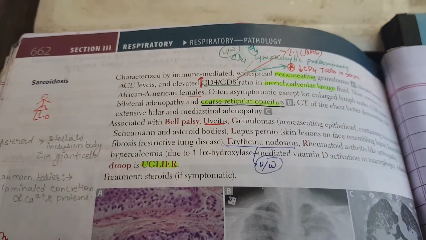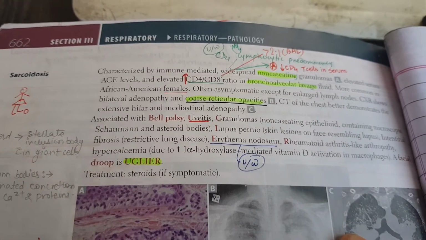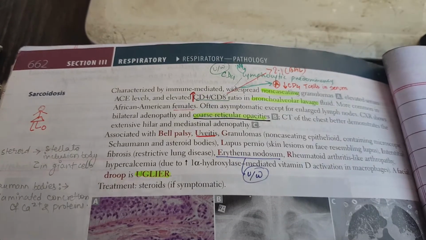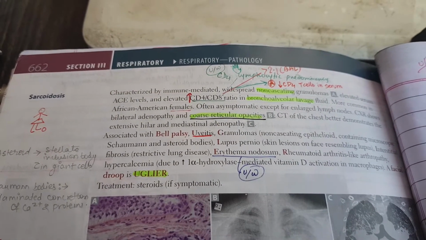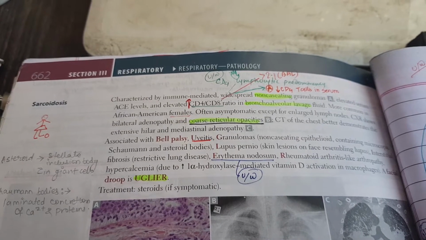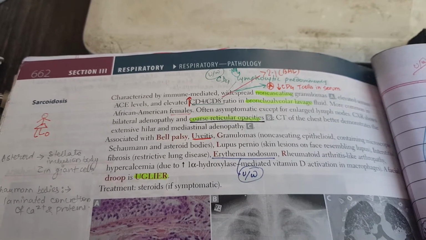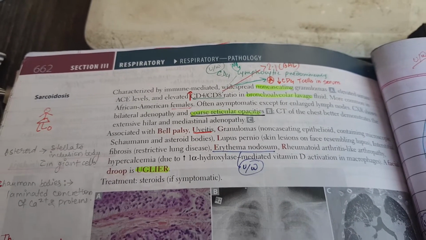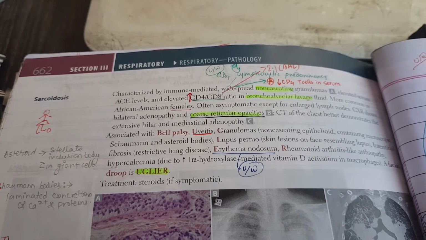So this is very important, highly easy but highly tested, okay, and a very easy thing if you are focused on what I'm saying. So, sarcoidosis. Whenever you see sarcoidosis, just imagine an African American female, right, okay, playing soccer. So that will make you recall the demography.